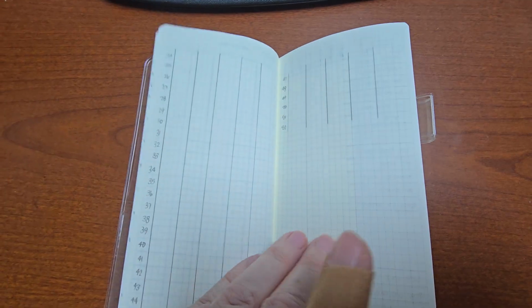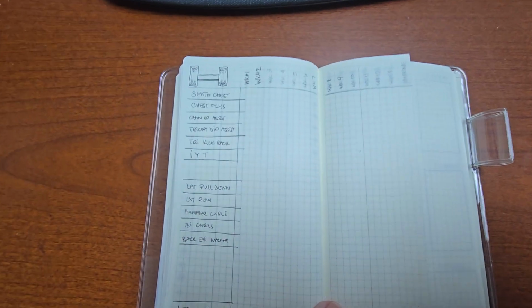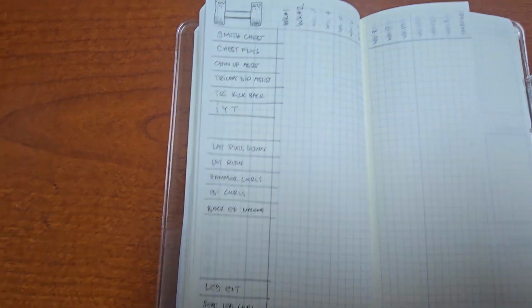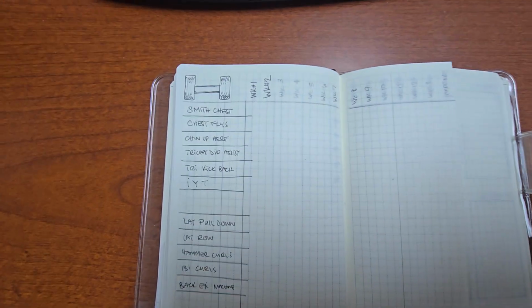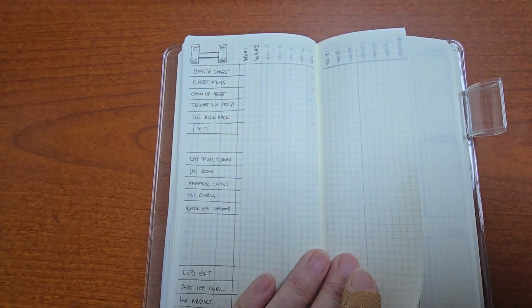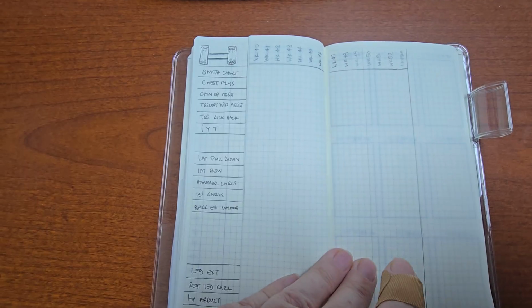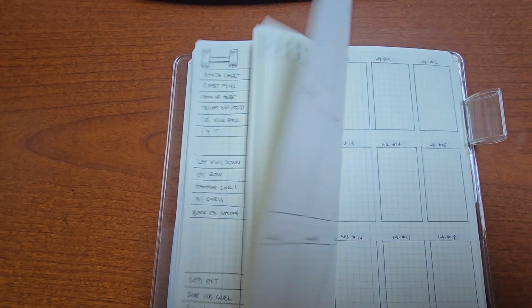Next we have this is my log for fitness, and these are the different exercises that I am doing on a weekly basis and a place to fill them in. This is pretty much exactly the same as it was this current year, and that's worked really well for me.